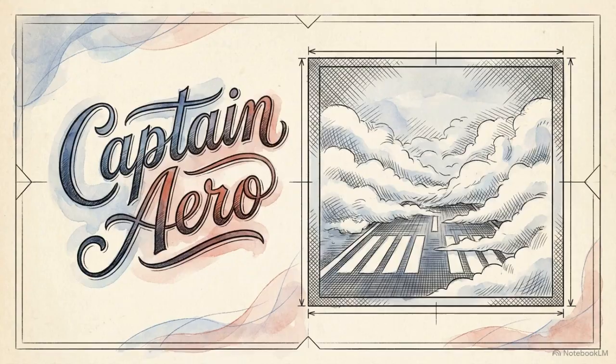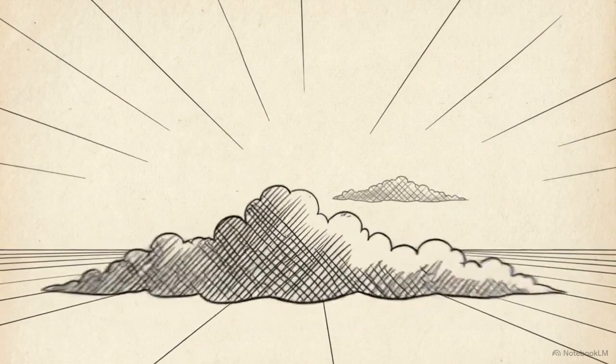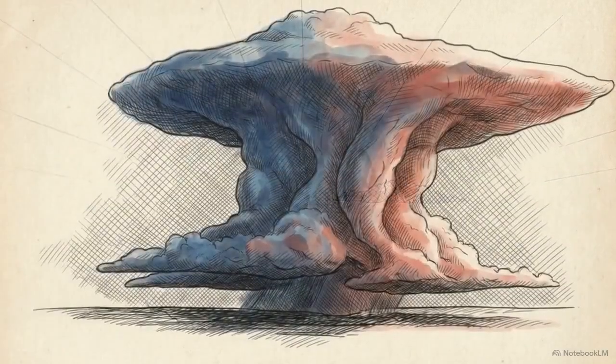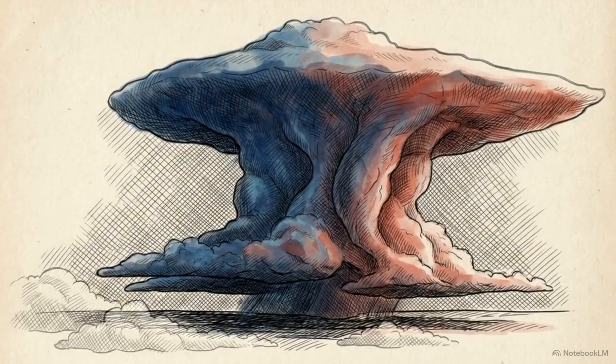Remember, in aviation meteorology, what you can physically see out the window is merely a fraction of the danger your aircraft is flying through.